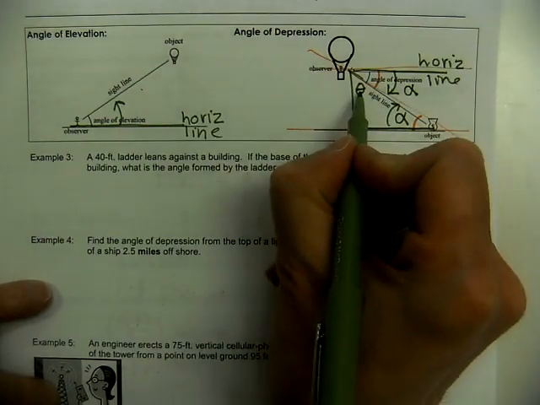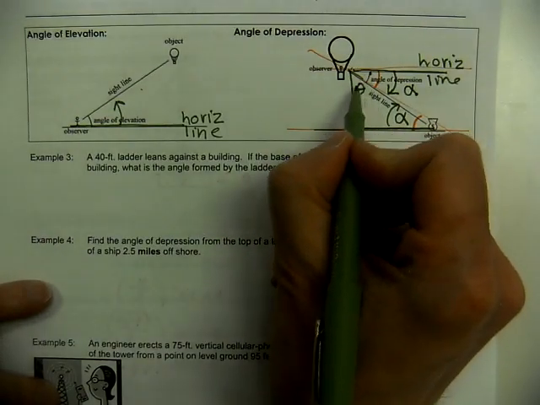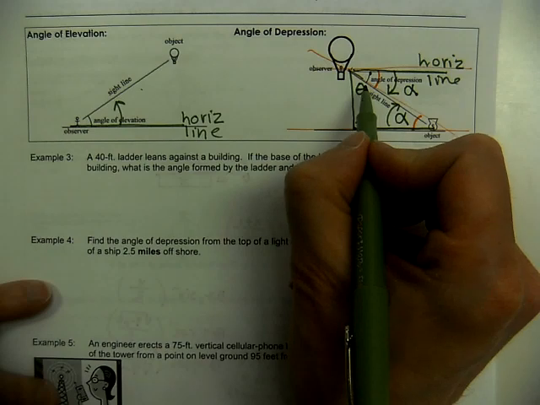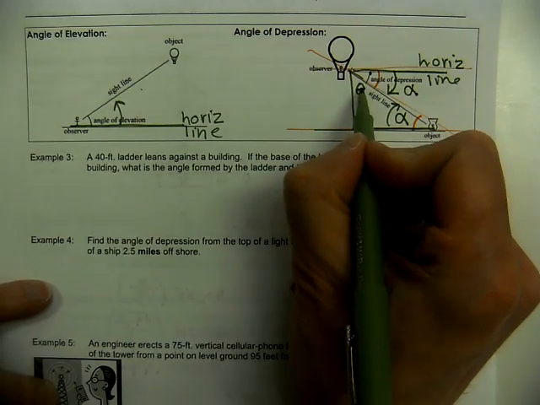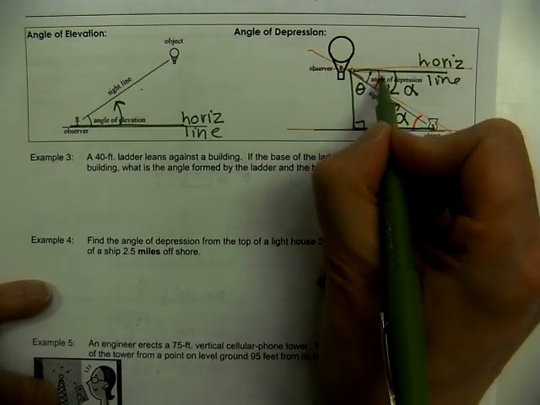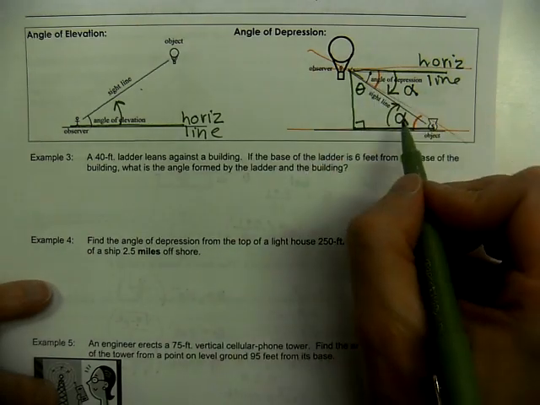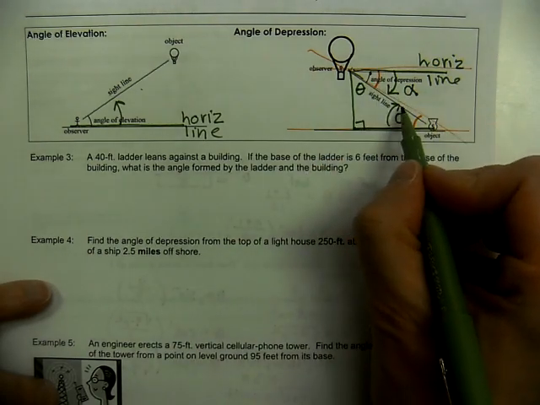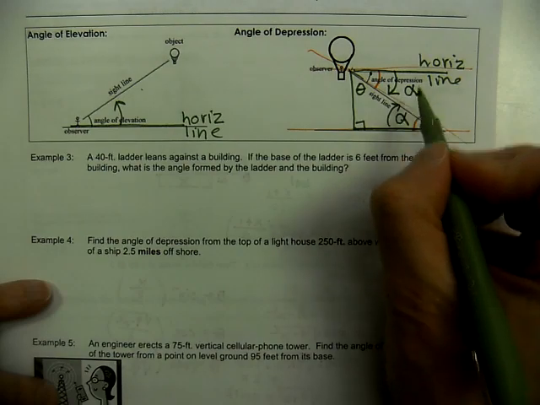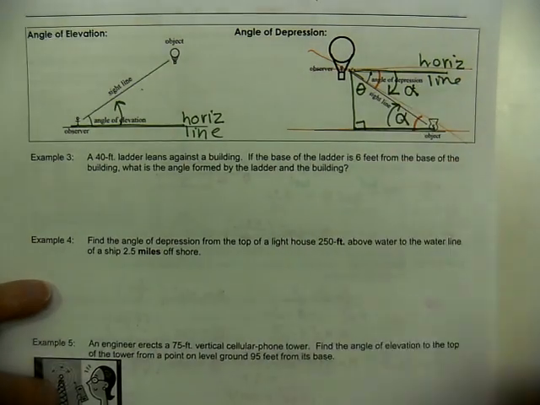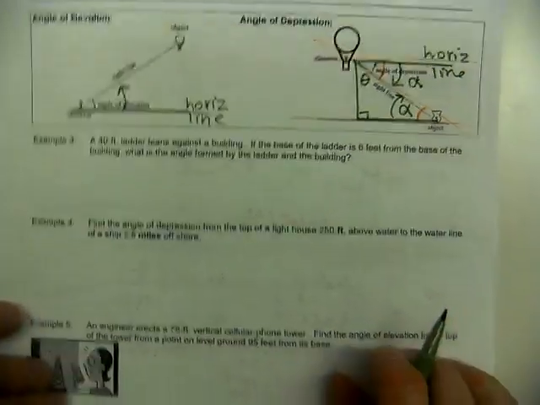Or you could use this angle. Remember, these two angles are complementary. They'll add up to 90 degrees. So you could calculate this angle, subtract it from 90, and then that would give you your angle of depression. Or just calculate your angle of elevation, and then transfer that information here, and if you found one, you found both. So let's take a look at these few examples.